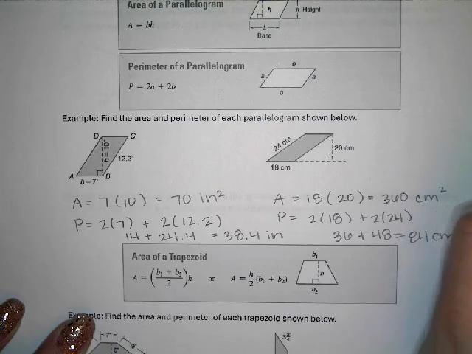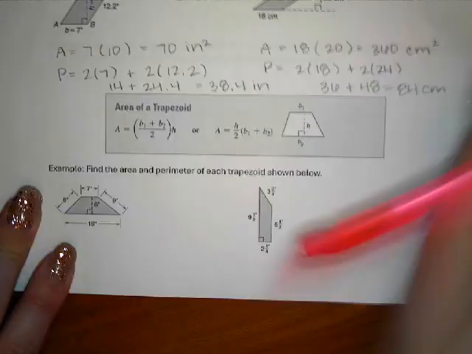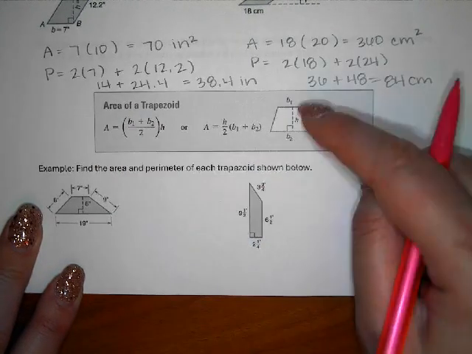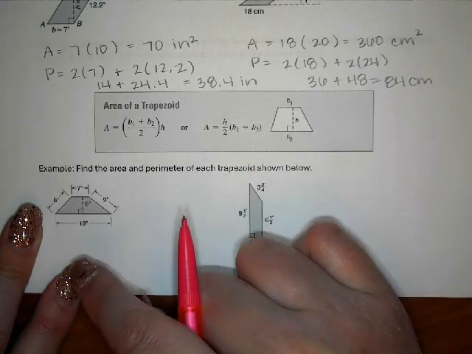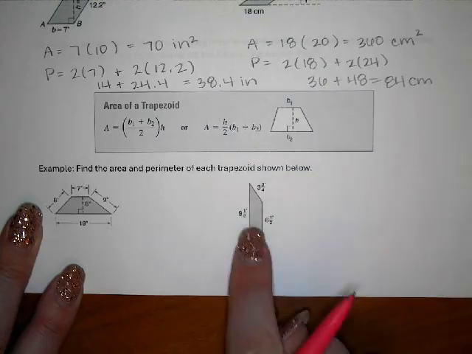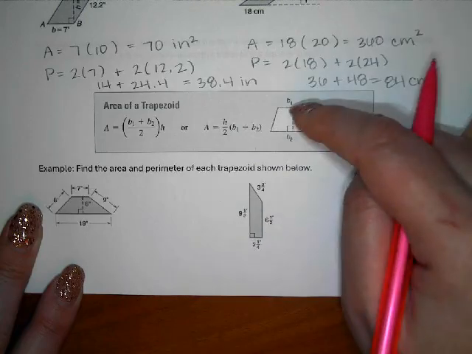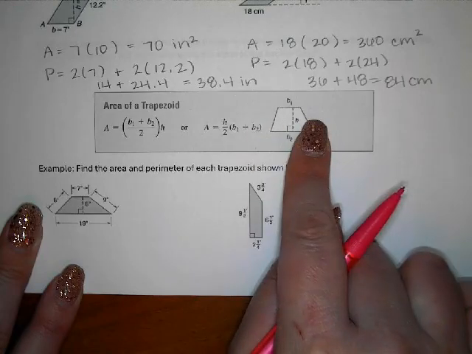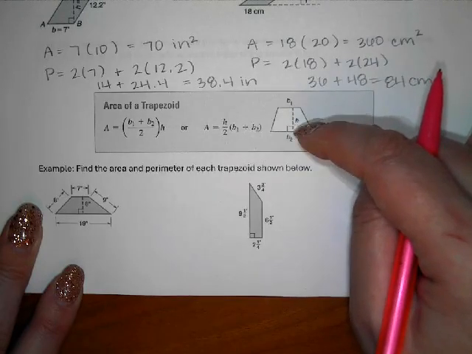Okay. All right. For a trapezoid, the area of a trapezoid is base 1 plus base 2, and they call the two different bases those two parallel sides. And even though they call them bases, they won't always be the top and the bottom. Like in the second picture, the parallel sides are not the top and the bottom. Okay, so base 1 and base 2 are the parallel sides, and then the other sides are the non-parallel sides. So the height is the distance between the bases. So base 1 plus base 2 divided in half, multiplied by the height.